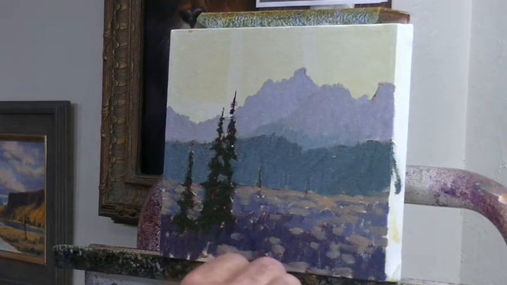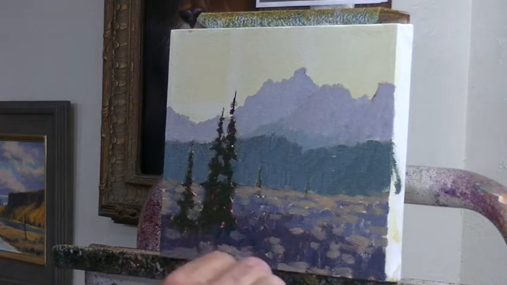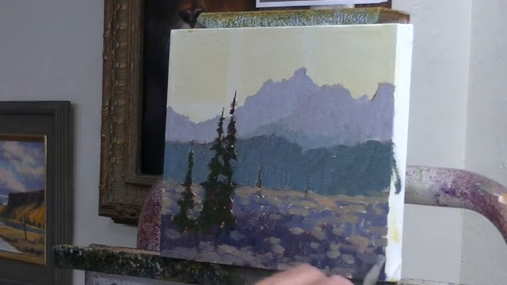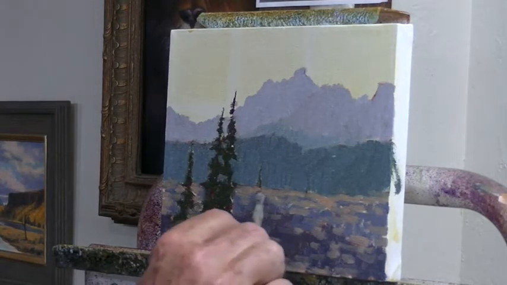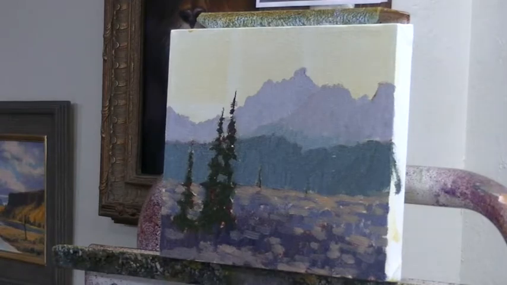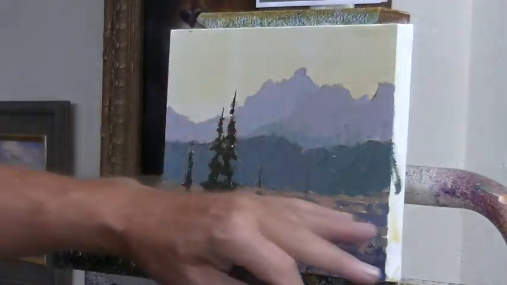At this stage, you don't want to stop to do any detail. You want to get all this blocked in, especially if you're outdoors. You want to get this block-in done before the light changes too much. Okay, so now I've got my three value families in. I've got my foreground verticals, my background verticals, my horizontals, and now I'm doing the sky.